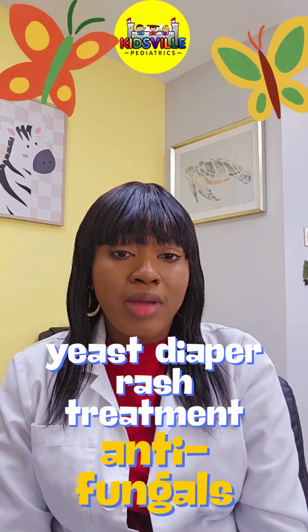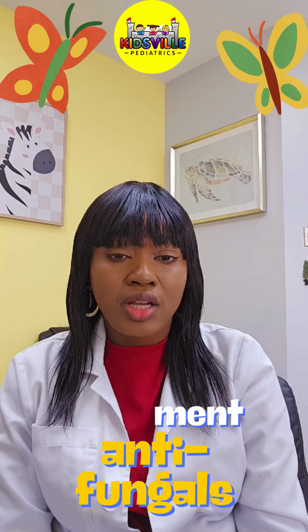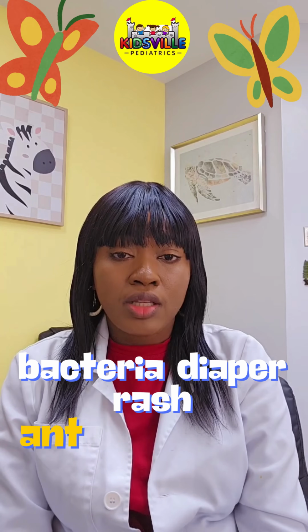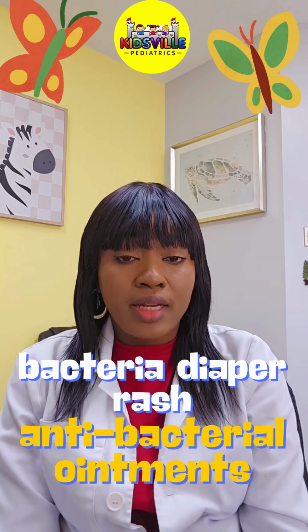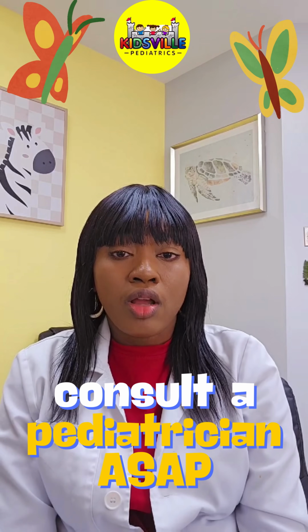There can also be a bacterial infection of the diaper rash area. That would appear as pimples or pustules. With that type of diaper rash, usually we would need to prescribe an antibacterial ointment. So if the diaper rash is not getting better after treating at home for about 2 to 3 days, it means that you need to seek extra care.